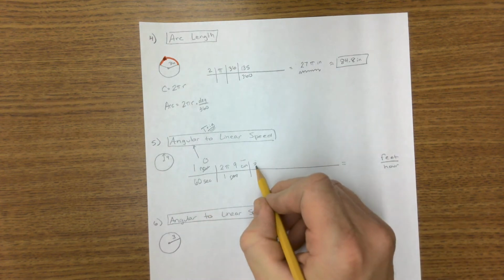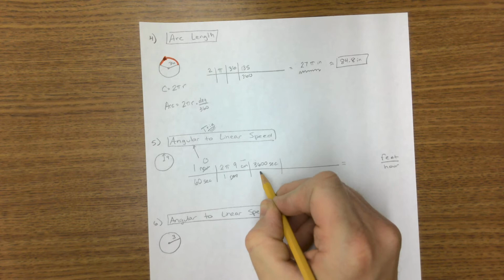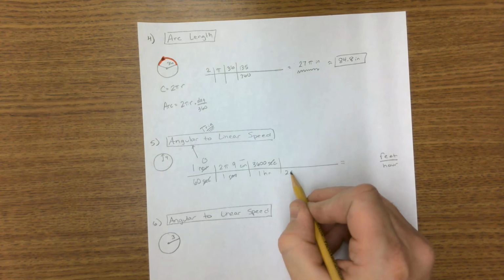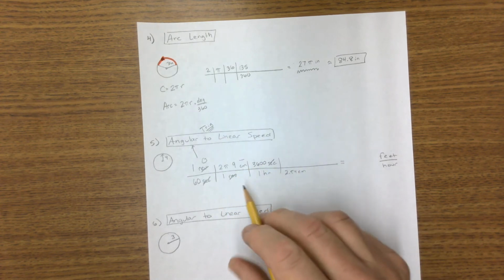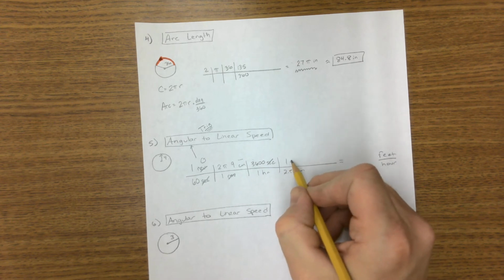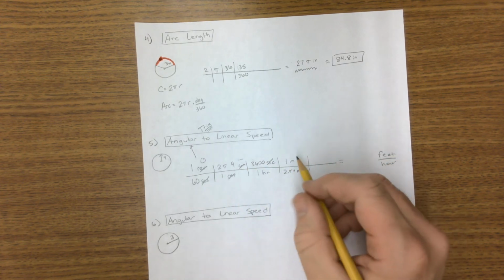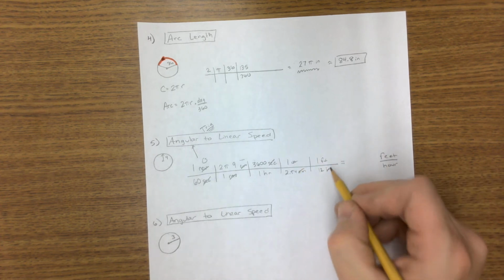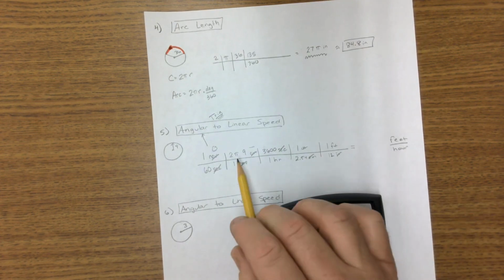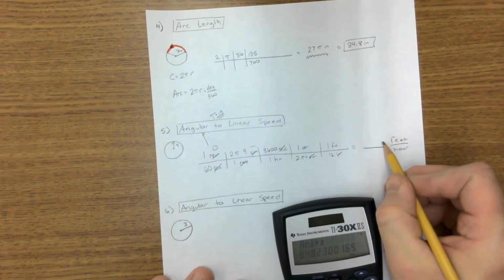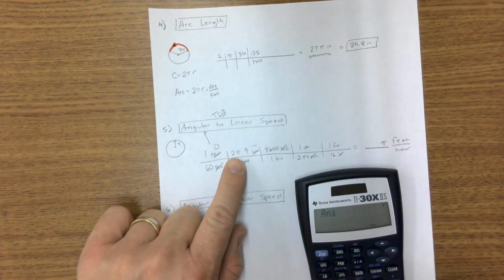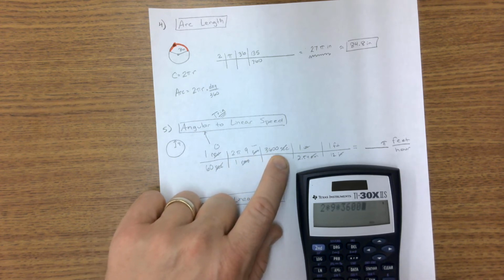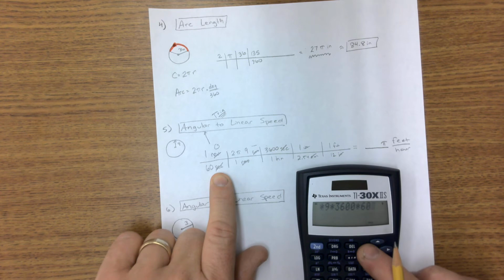All right, now we just have to finish it. What can we say here? 3,600 seconds is an hour. Good. 2.54 centimeters is 1 inch. And 12 inches is a foot. All right. There's no directions for rounding here, so we got to be careful. We have a pi in there. Let's keep that. Let's go ahead and do the math and just keep the pi out of this. Let's see, what do I have here? 2 times 9 times 3,600 divided by 60.